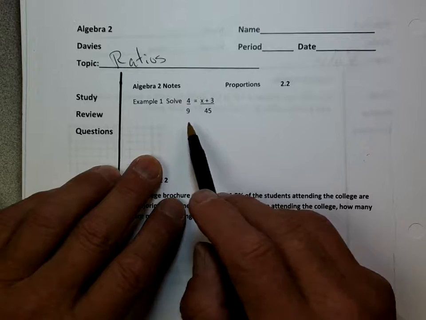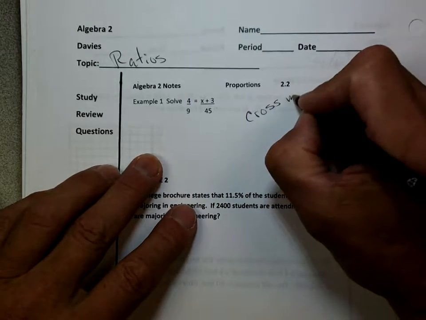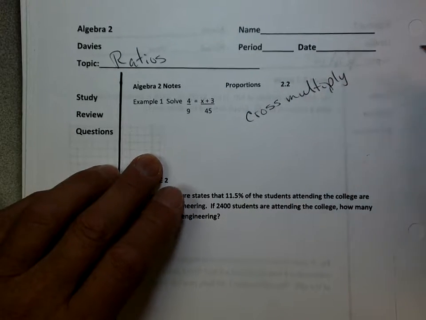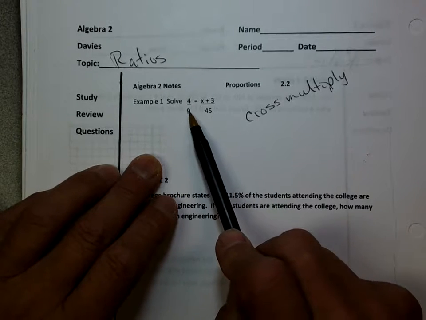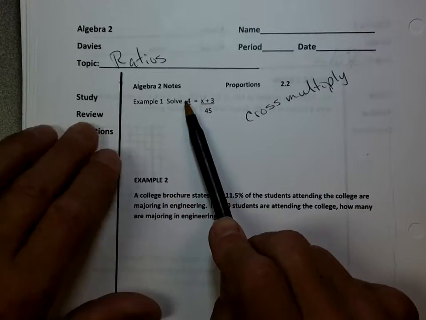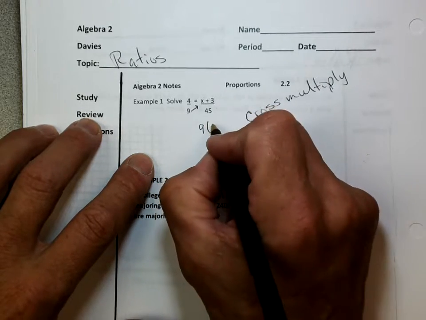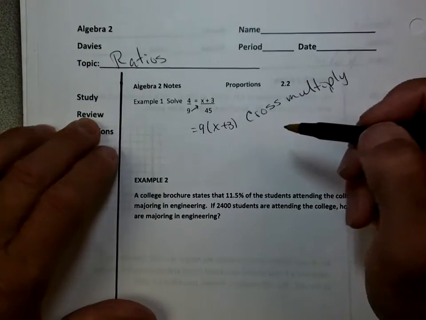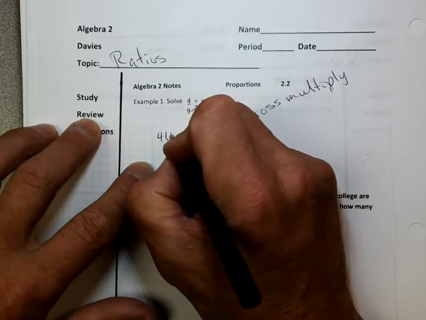So if it's just a fraction equal to a fraction, I'm going to do a little trick called cross multiply. When I cross multiply, I take the bottom of one of the fractions and multiply it up to the other side. I'll take the bottom of the other fraction and multiply it up to the other side. So I'll just do this. I'm going to bring the 9 up over here. The 9 is going to be multiplied times the x plus 3. And I'll take the 45 and multiply it up times the 4. So I'll go 4 times my 45.